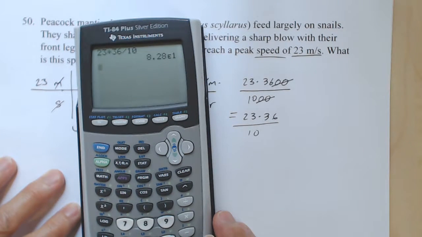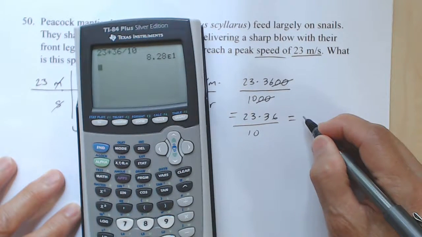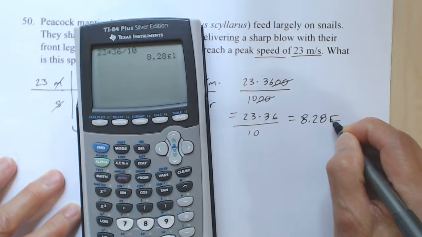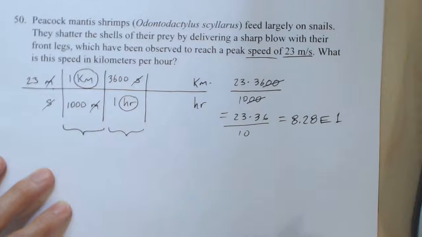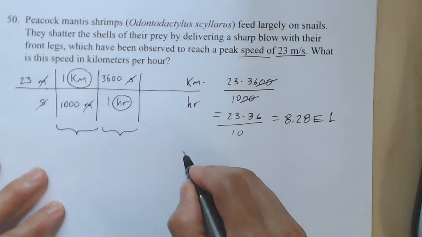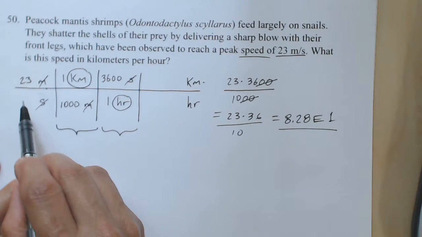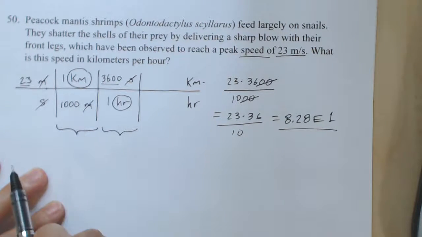So 23 times 36 divided by 10 is equal to 8.28, and our calculator says E1. So what that means is, of course, 8.28 times 10 to the first. But before we go and just write this down as an answer, let's observe that we've got 4 significant digits.